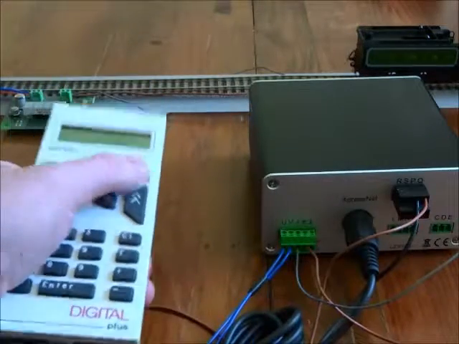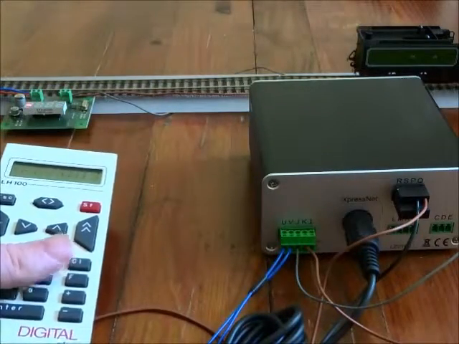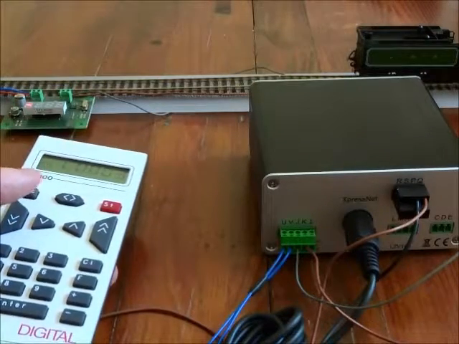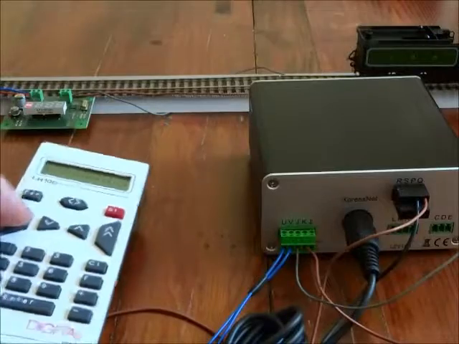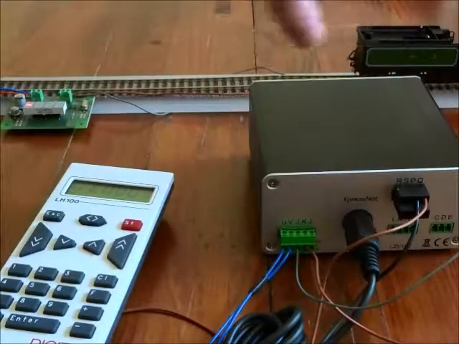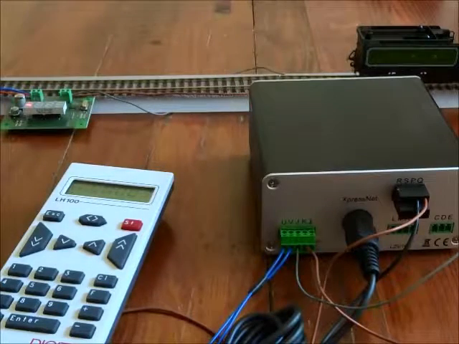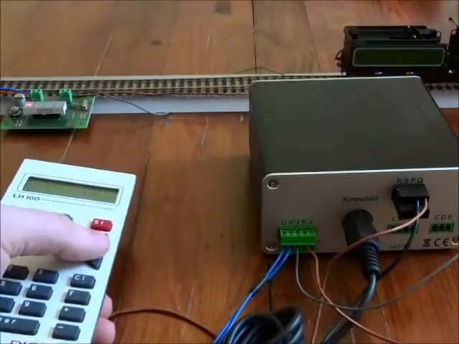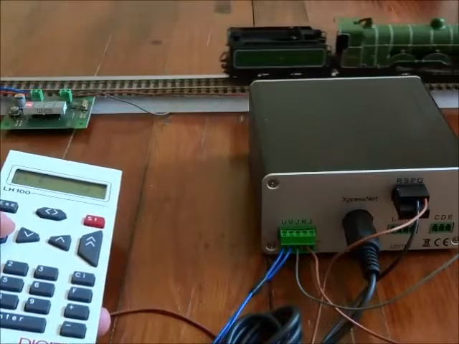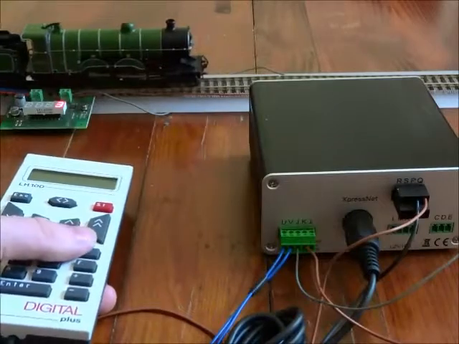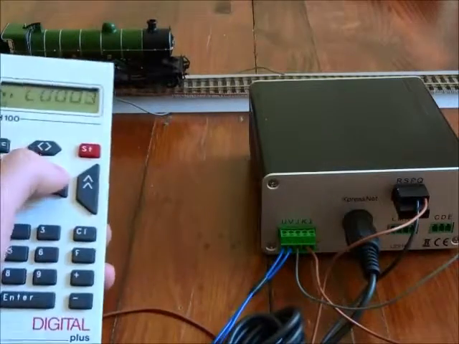So if we turn the power on, pops up with Lenz there. So Railcom is a method of bidirectional communication, which means that instead of the signal just going out from the main system to the track, locomotive decoders on the track can actually send some information back. So for instance, if we drive this locomotive into the section that I'm monitoring up here, the address pops up. So I've got it on address 3 at the moment, as you can see from the handset.